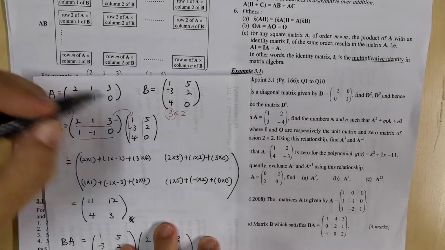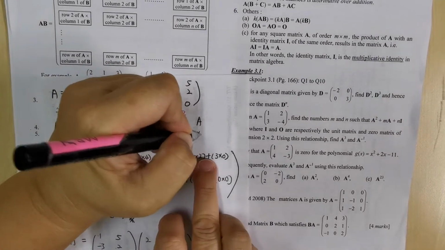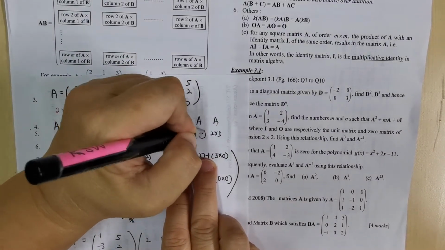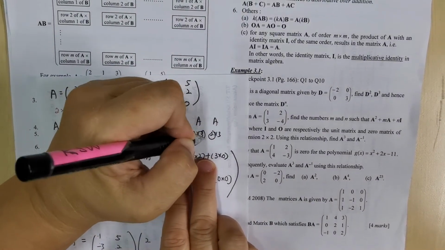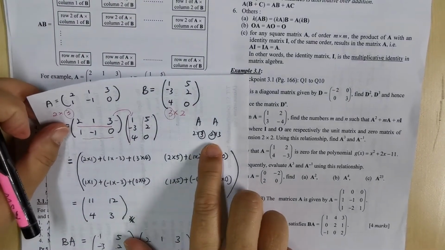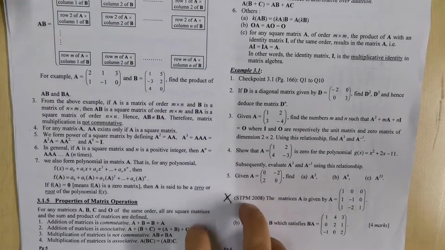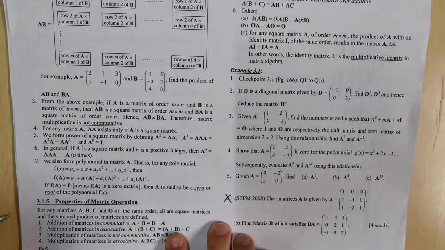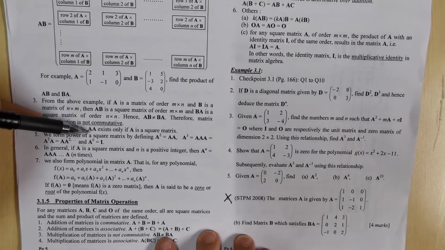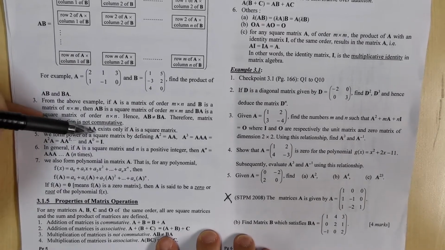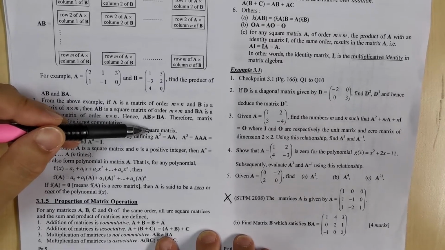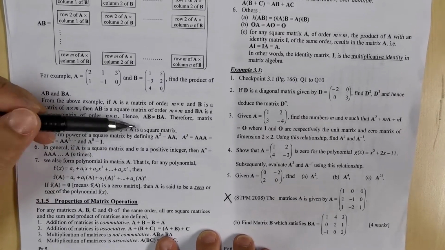A, this is 2 by 3, right? A is 2 by 3. Another A is also 2 by 3. So you see, not the same one. So how can you multiply, right? So the product does not exist. Okay, so the product of two same matrices only exists if A is a square matrix. If it is a square matrix, like 3 by 3, then can.